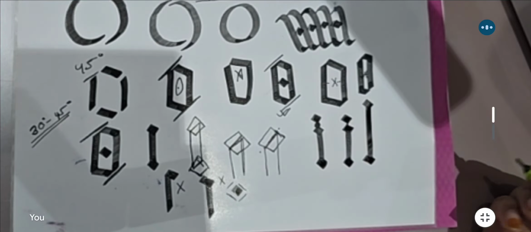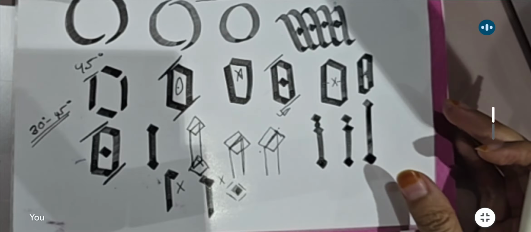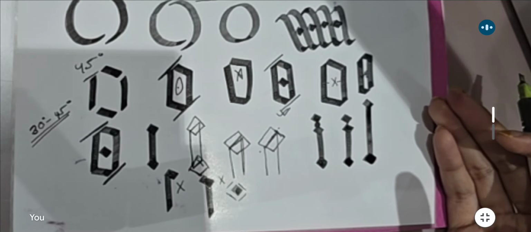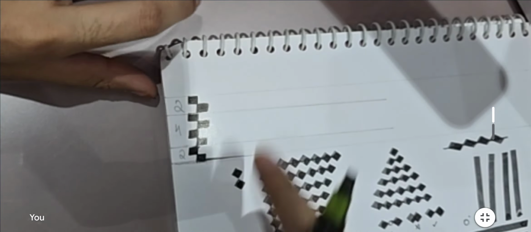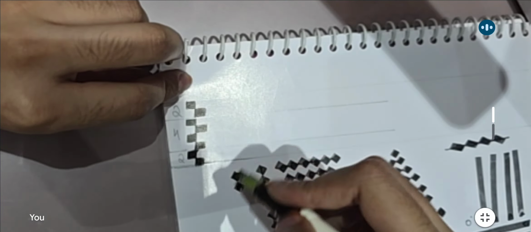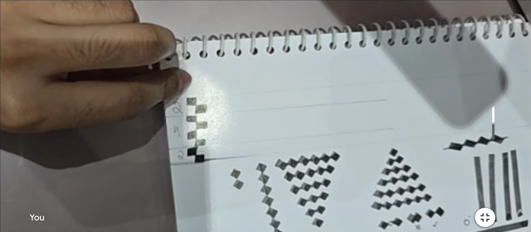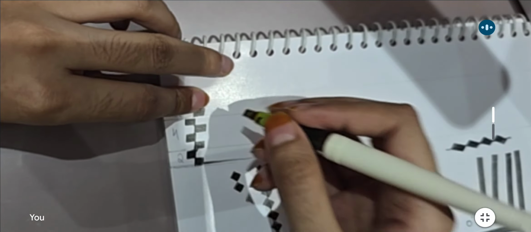Here, you're done. That's all. It's just that the length of L will be a little bit longer in comparison to the I. Where to make I and where to make L, according to this guideline. I forgot the word.